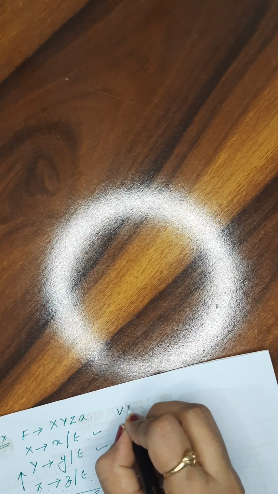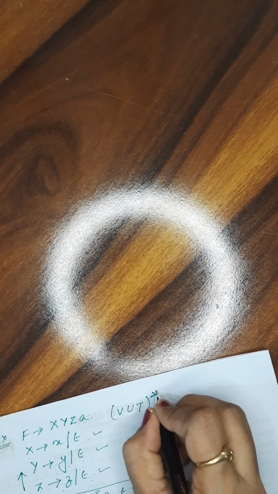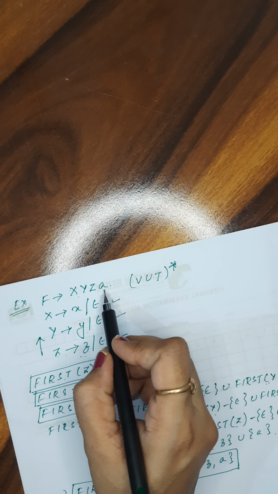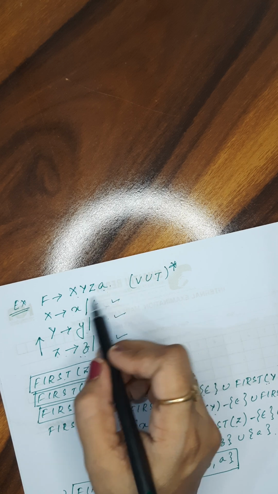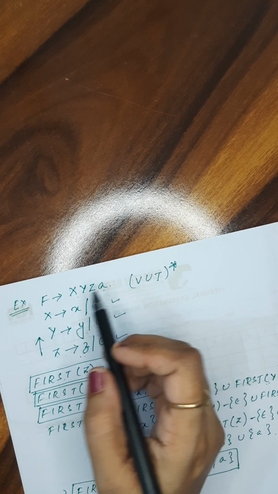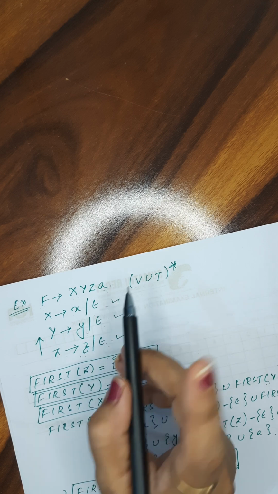That means it has to be V union T star. So, when in the right hand side of the production we have non-terminals and terminals, if we apply the follow rule over here, we can find out the follow of all the non-terminals. First thing.